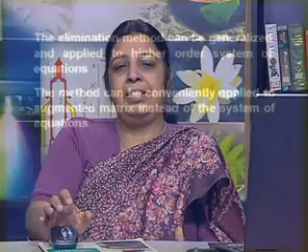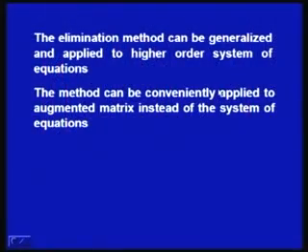Now, we will see how this elimination method can be generalized and applied to higher order systems of equations. One may notice that the same operations which you have applied to the system of equations can be applied to the augmented matrix. You do not have to write down x, y, z every time, you simply apply those operations on the augmented matrix and the result will be the same.